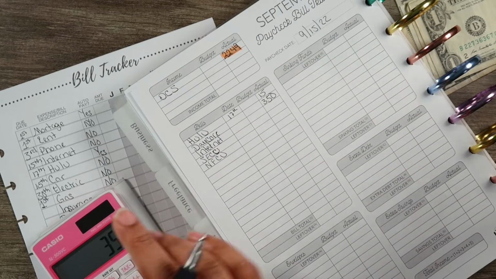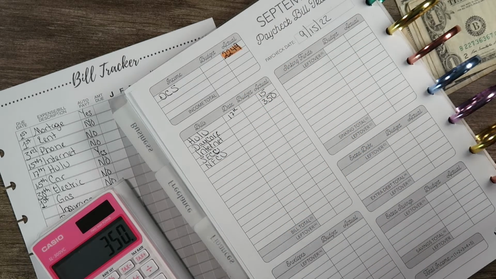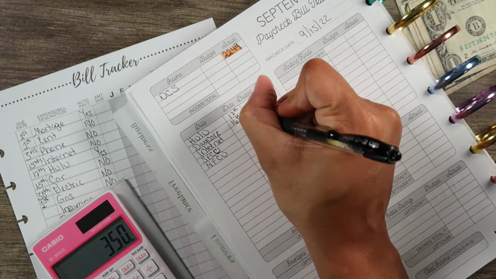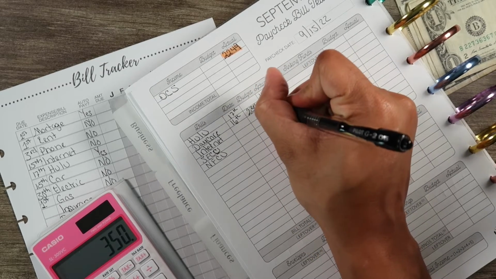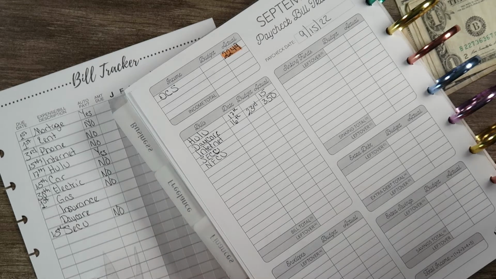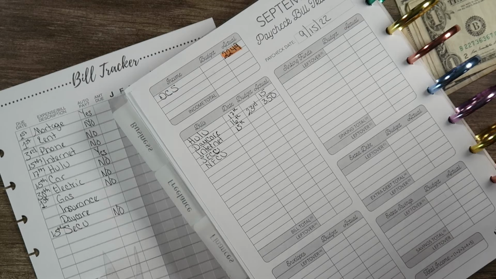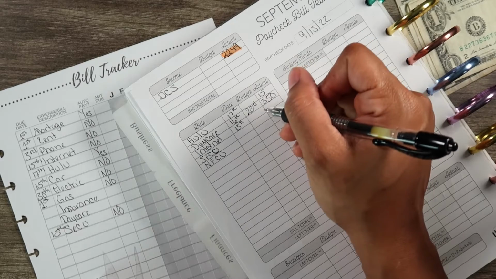So what I want to do is actually put the dates in this box and that box. And I pay it on Fridays, so it's going to be the 16th and the 23rd. Cool. Internet comes out on the 15th, and that is $70 for this month.